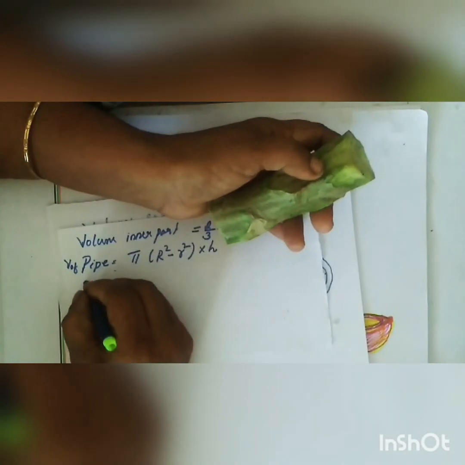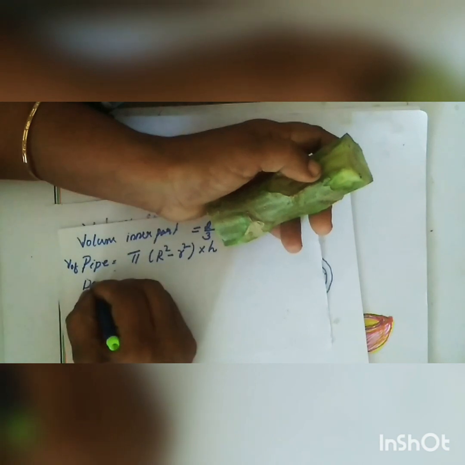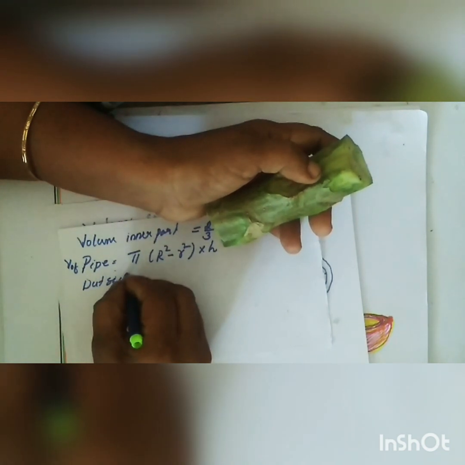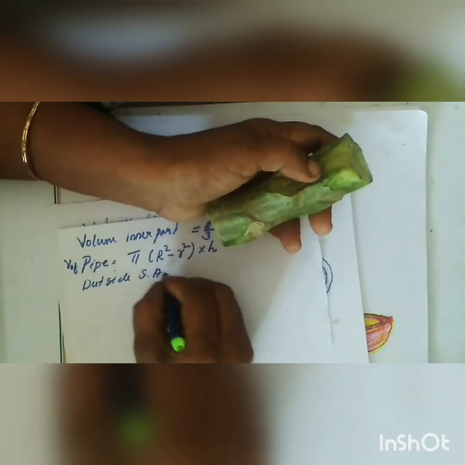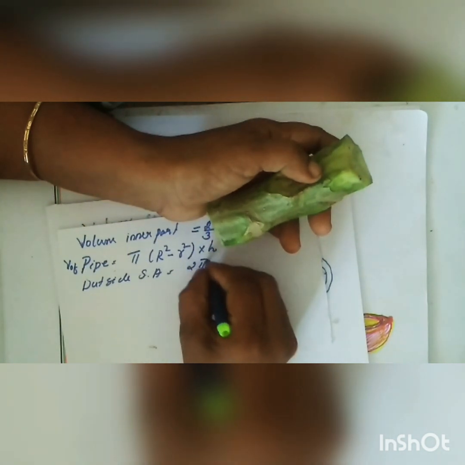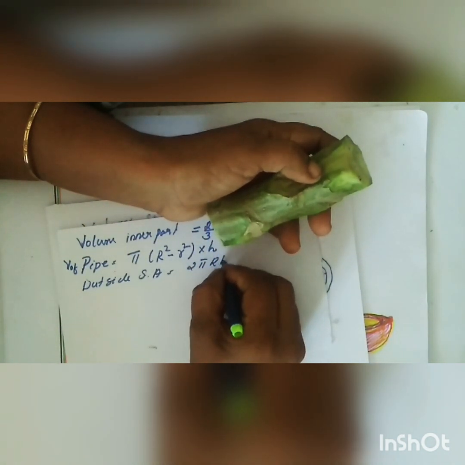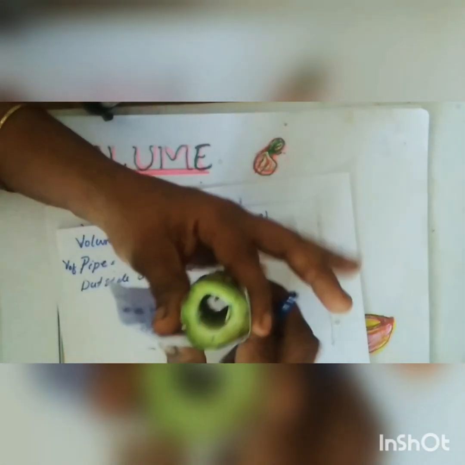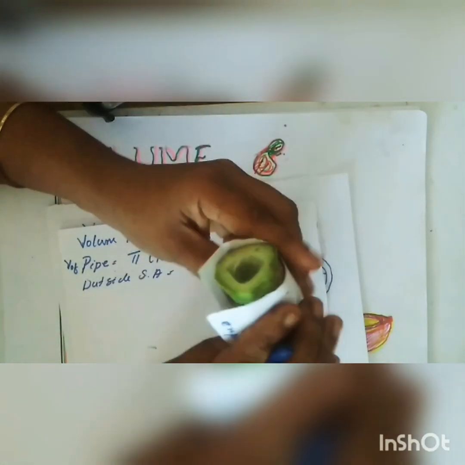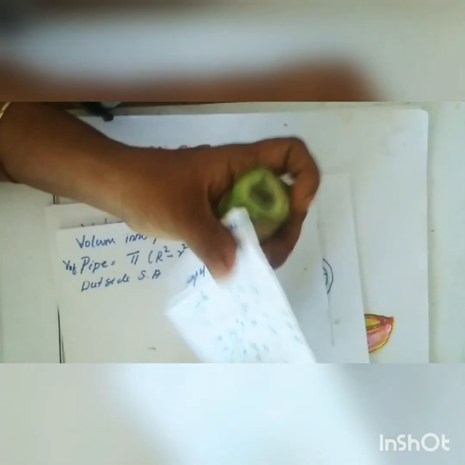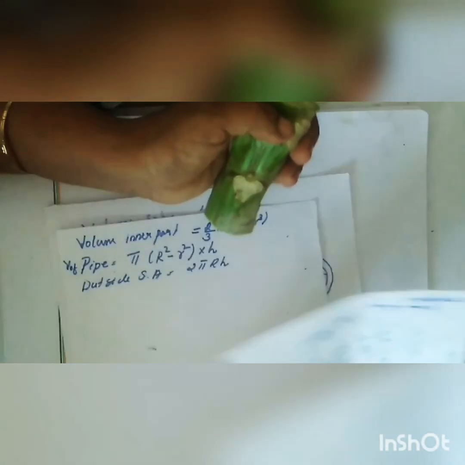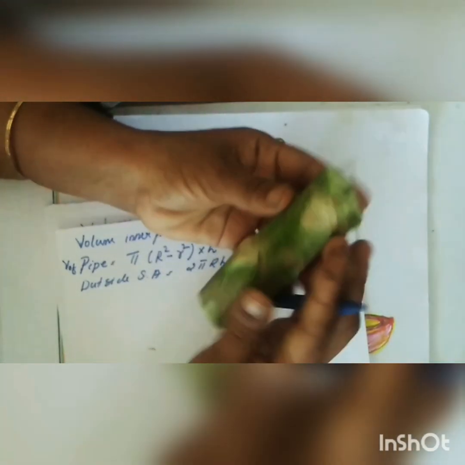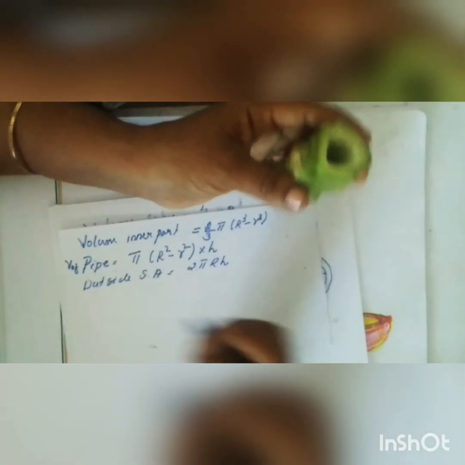This can be demonstrated by covering a paper like this. We get the length, and this is the height. Then L into B gives the area of this portion, that is the curved surface area 2 pi R h.